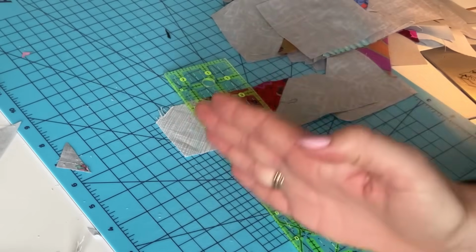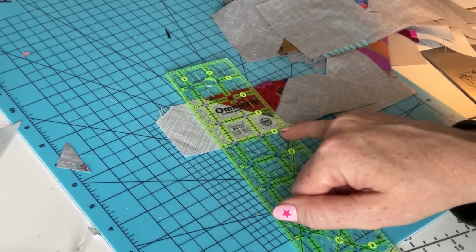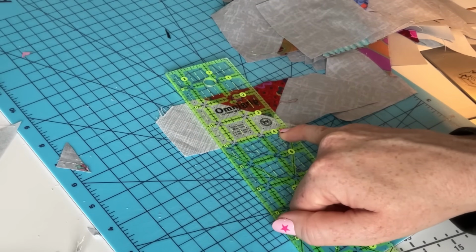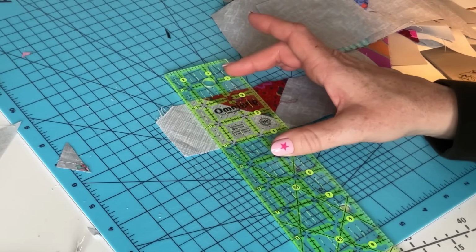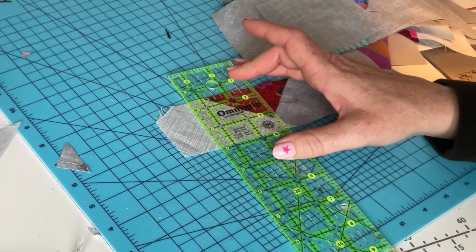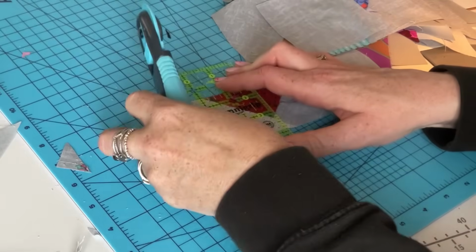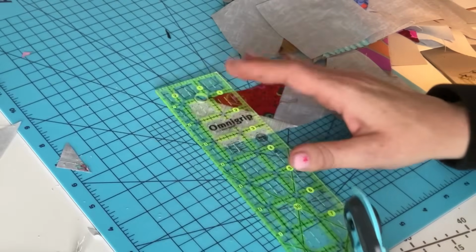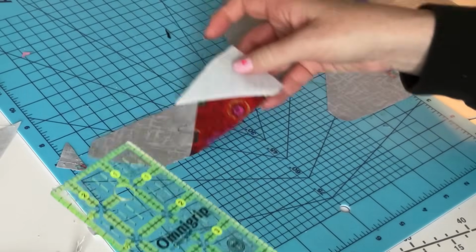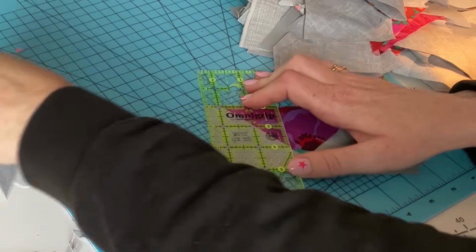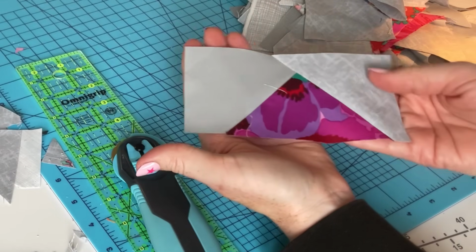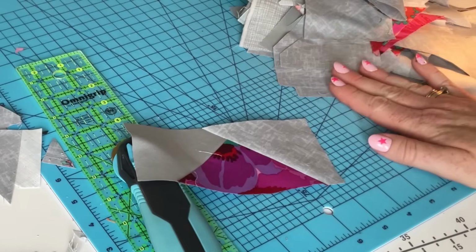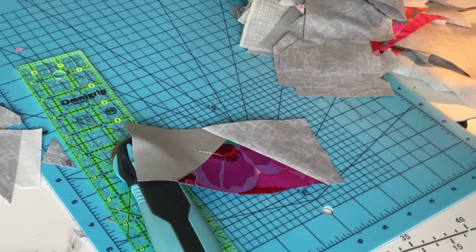And if you want to make sure you're getting a square edge, you can line the top of what you're trimming on one line of the ruler, and then the bottom on another one. Just find any lines. And then you know when you trim that's a straight corner. All right, so they can be kind of off center, kind of like that one. So I'll trim up the rest, and then I'll show you what it's like when I put a few of them together.